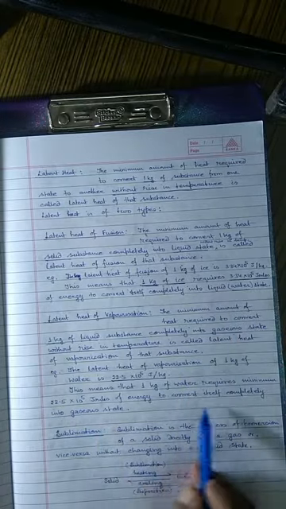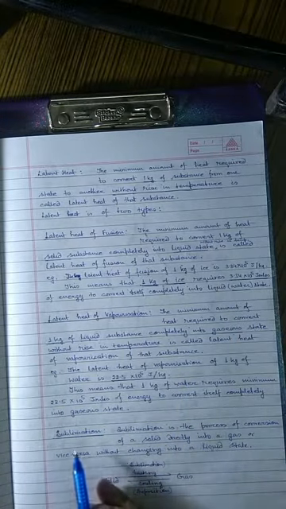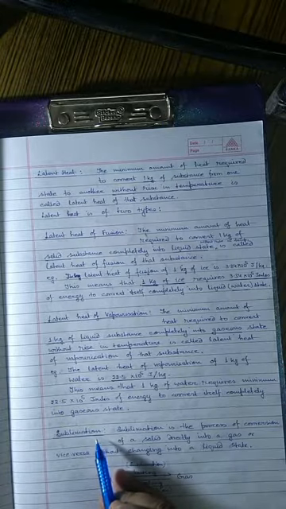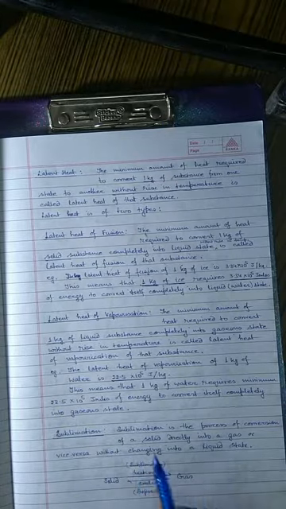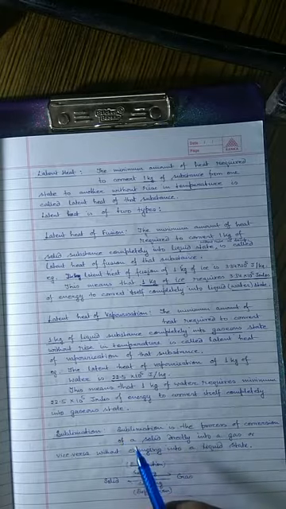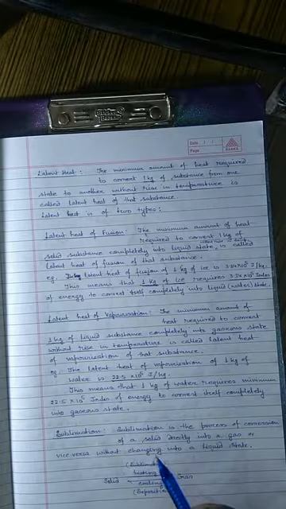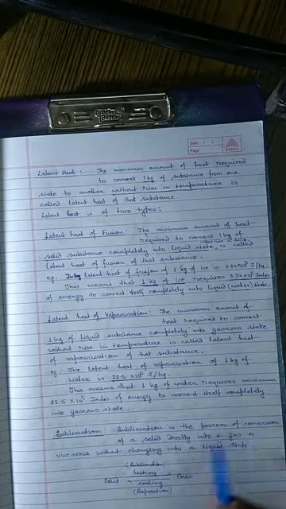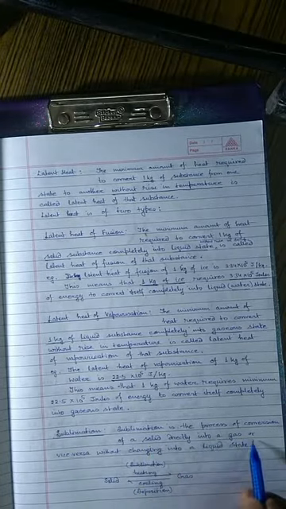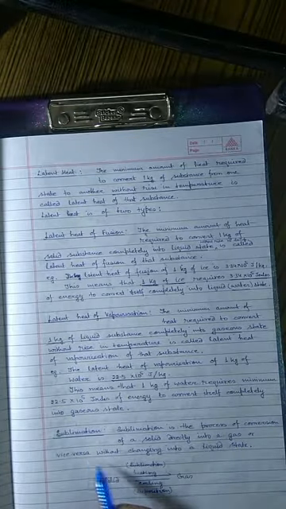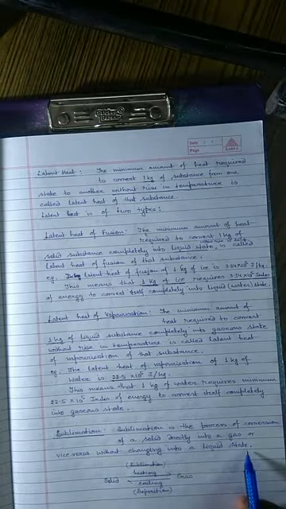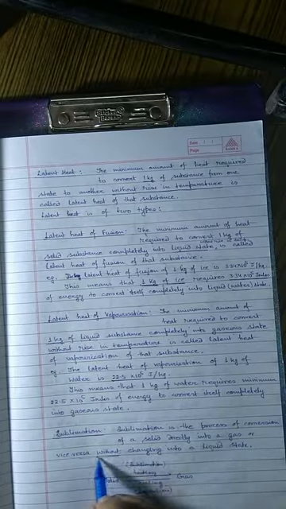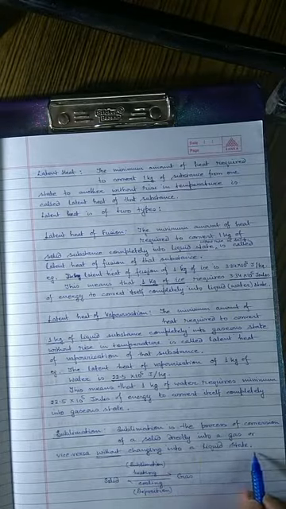So the next topic we come to is sublimation. As we have already discussed, sublimation is direct conversion from solid to gas without converting into liquid state, and vice versa. Sublimation is the process of conversion of a solid directly into a gas or vice versa without changing into a liquid state. That is very important, without changing into a liquid state.